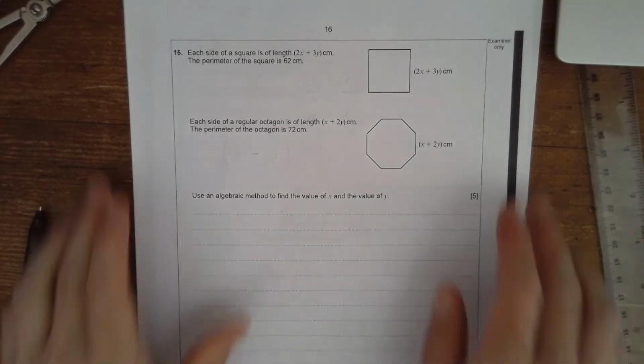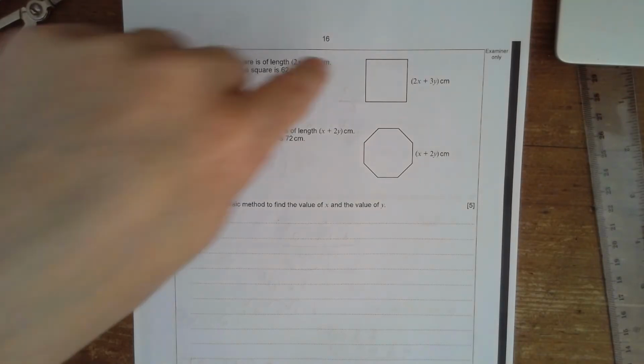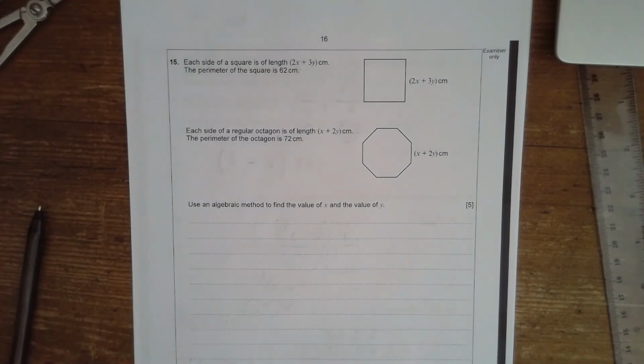Okay then, it says each side of a square has length 2x plus 3y. The perimeter of the square is 62 centimetres. Each side of a regular octagon, so that word coming up again, so regular means they're all the same. You could say this is a regular quadrilateral, that is the definition of what a square is. And it has a perimeter of 72 centimetres. Use an algebraic method to find the value of x and the value of y.